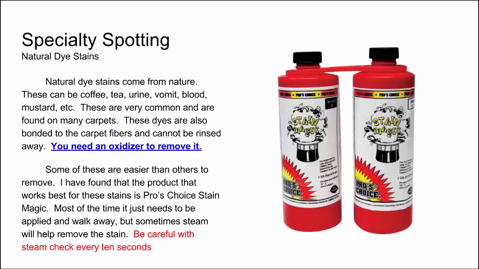Now, with these type of stains, sometimes they can be really stubborn. Mustard is one of them. With mustard, the best way to remove it is with Stain Magic, but it requires the use of UV light. So if you're by a window, which works perfectly for UV, spray the Stain Magic on the mustard and let it stand in the sun. Other times you might need to use what's called an activation light. It's a light that has a UV bulb in it. Set that UV bulb on top of it, and over the next couple hours, it usually will fade out.